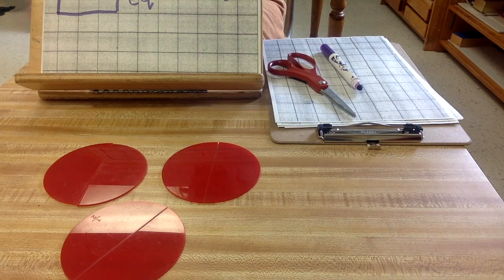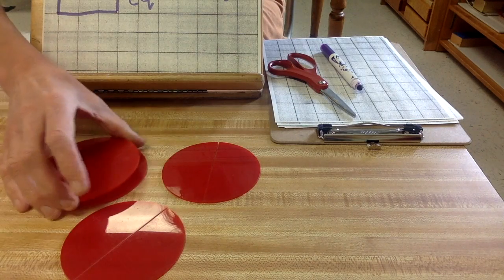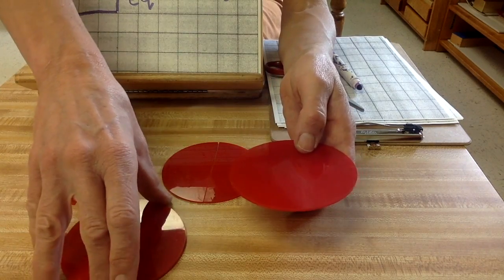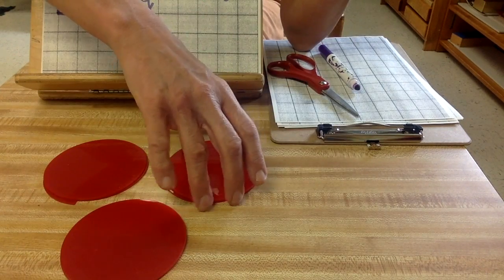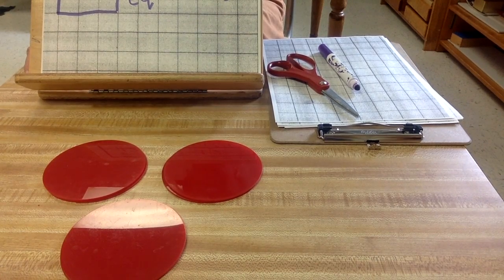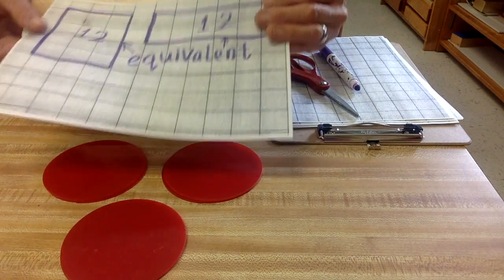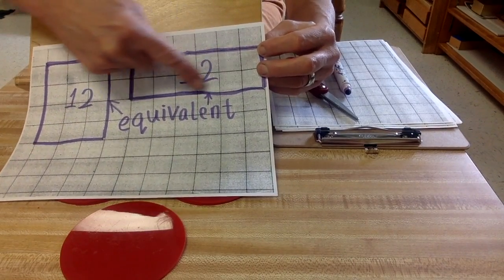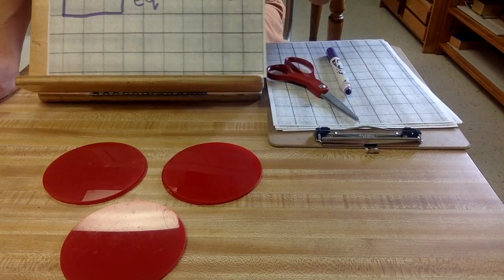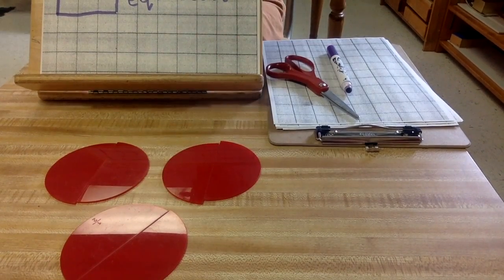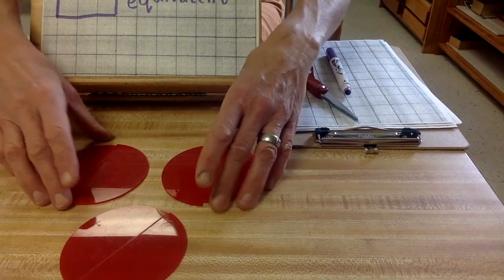All right? Again, you can see that 6 halves is equal to 3 wholes, which means it's got to be equal to all those fourths. And that represents our second rectangle, which is right here. So you've learned a lot about making equivalence with fractions, and I wanted to connect it to area.